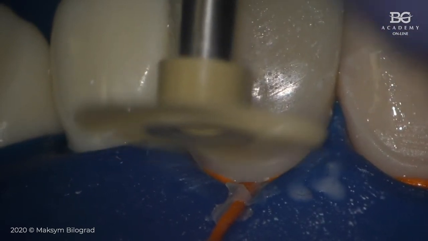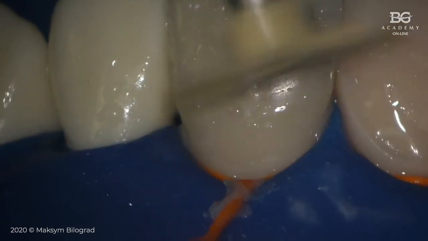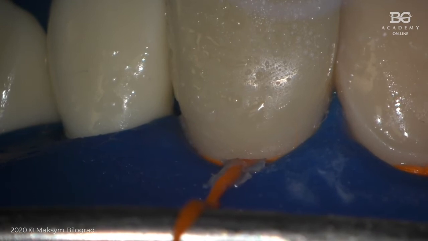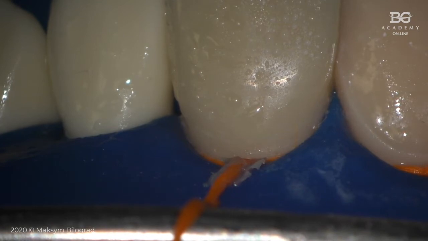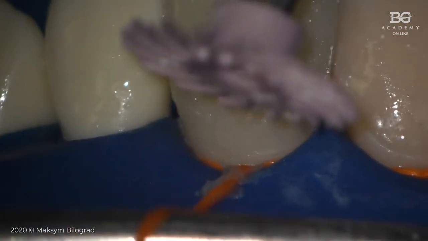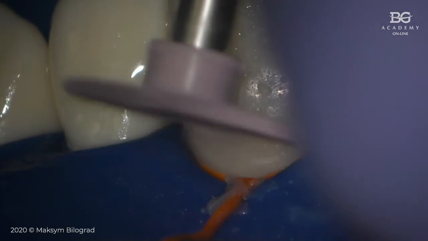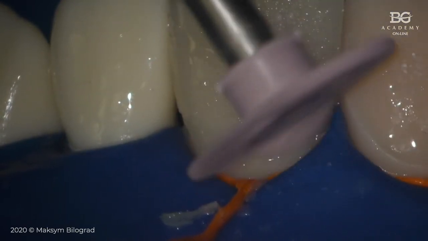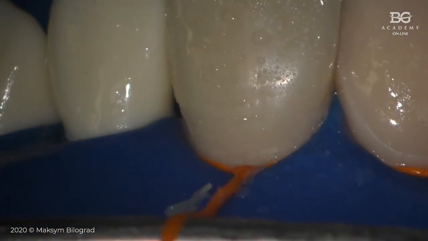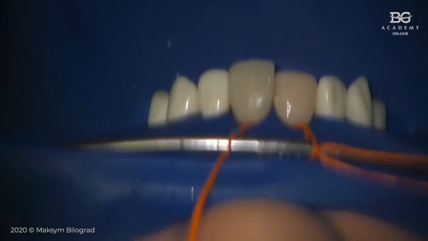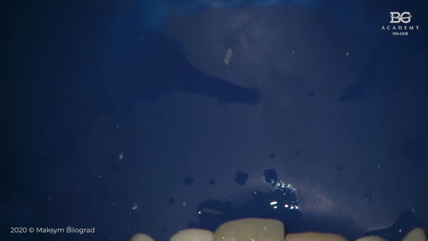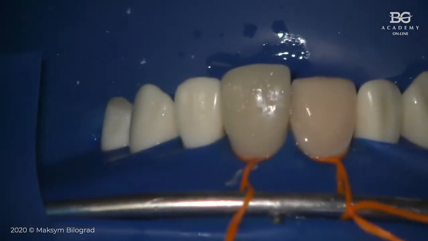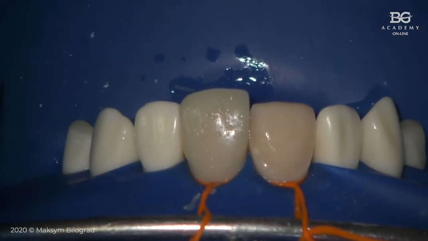5,000 RPM with a little bit of water. And then I'm taking another thing, which is a spiral also, but purple. And purple is the polishing one. With the same speed, with a little bit of water, you go this way. Okay. So basically it's done. The polishing is good, integration is good, everything is good.